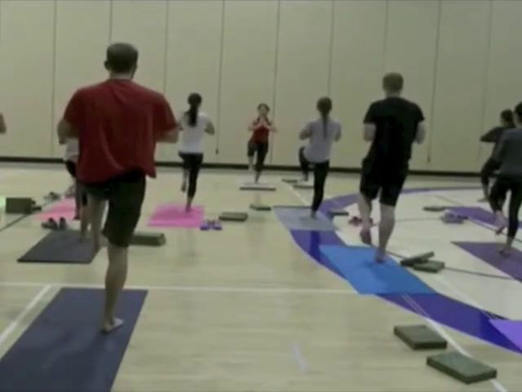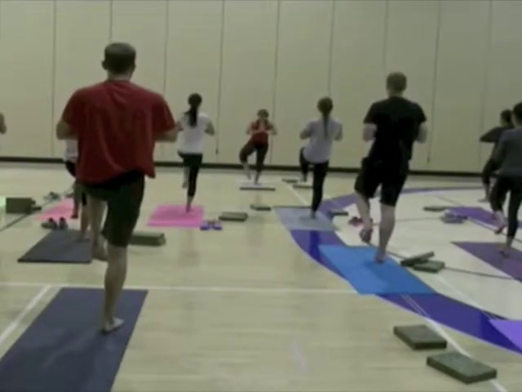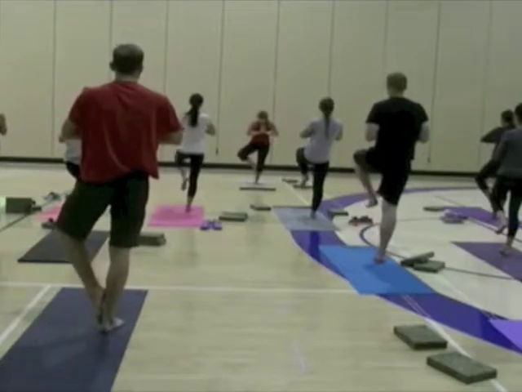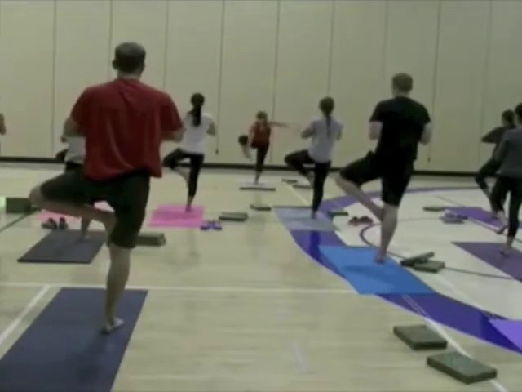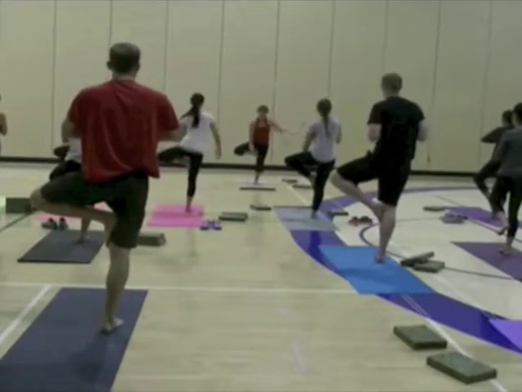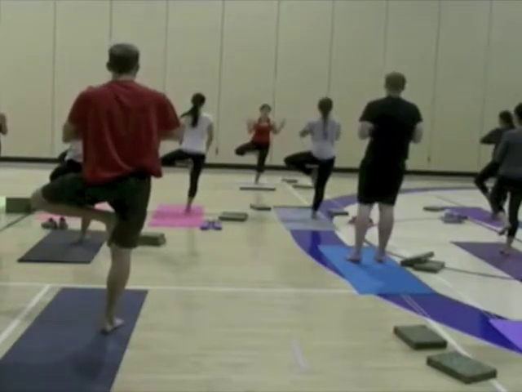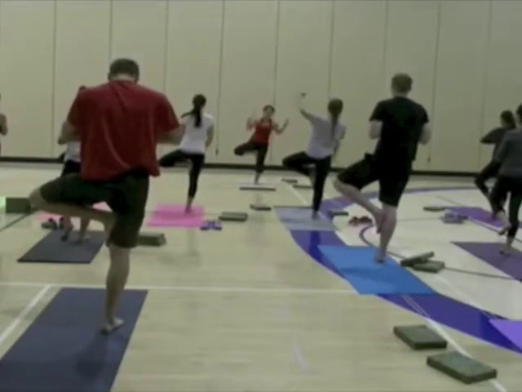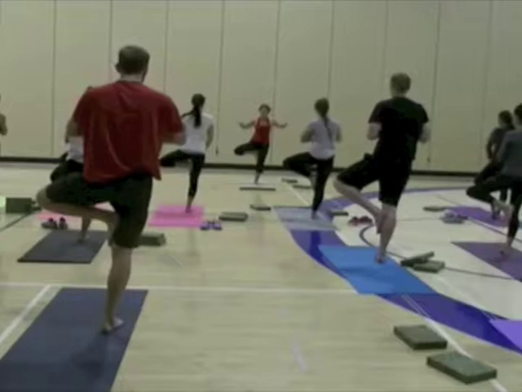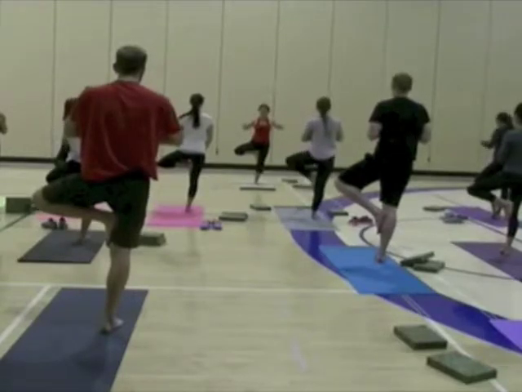Yeah, now take that left foot, and there's a few things you can do with it. You can put it here, you can put it here, you can put it here, or you can put it here. You pick, it's all good. Nothing's better than the other, okay? Once you're here, push your foot into your thigh, push your thigh into your foot. Push those two things together.